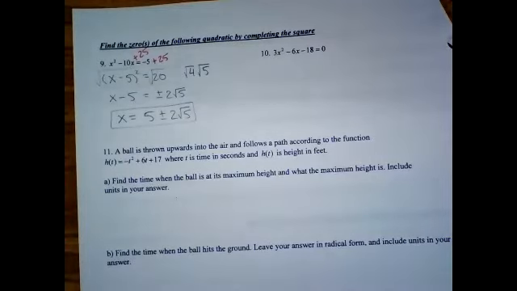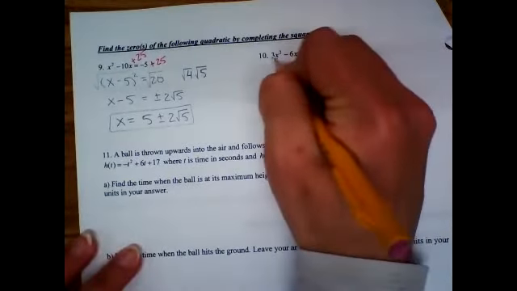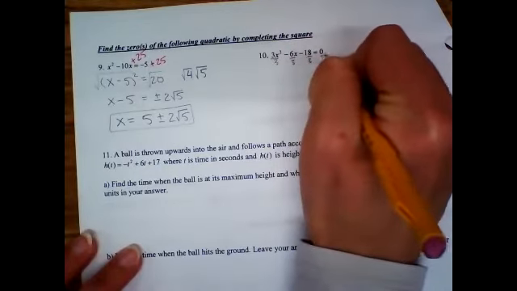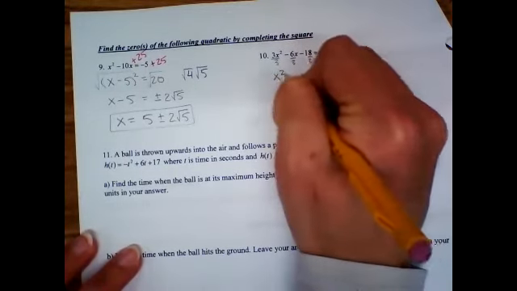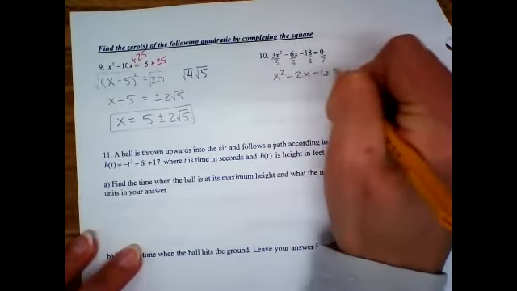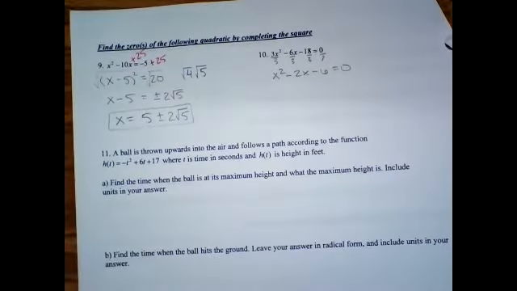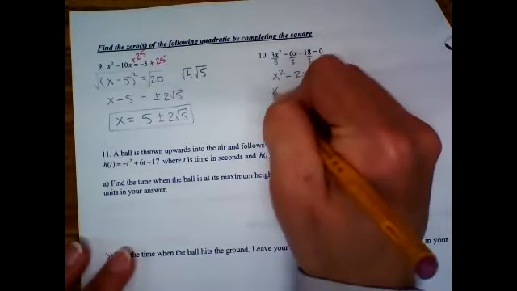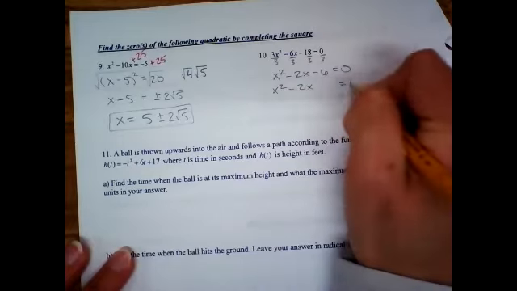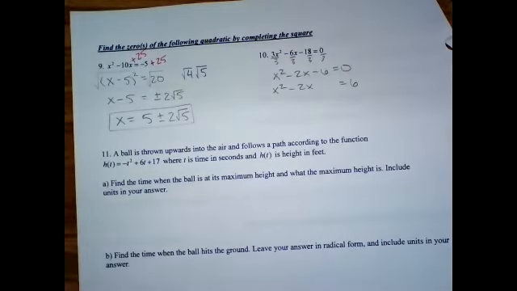All right, what do you notice about the next one? You can divide by 3. Good. Divide everything by 3. And again, the joy of 0 is it will end up being 0. Because everyone's always like, well, where did the 3 go? And I'm like, it's gone. Isn't that awesome? So we're going to add the 6 over and then complete the square.